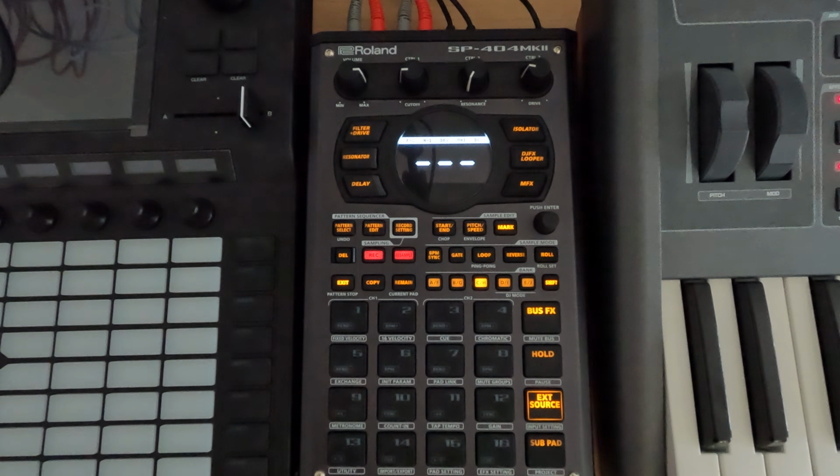This is session 34.1, and today I want to talk about recording an external synth sound and making your own synth kind of sound on the SP404 mk2. The chromatic mode does give you some range for doing that.